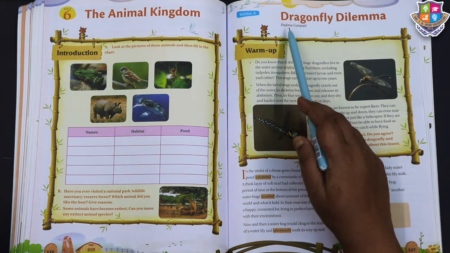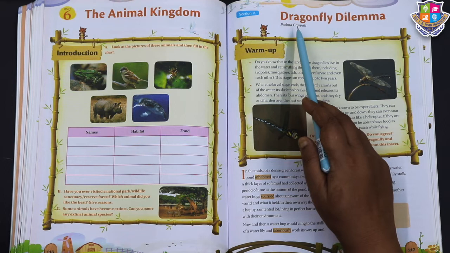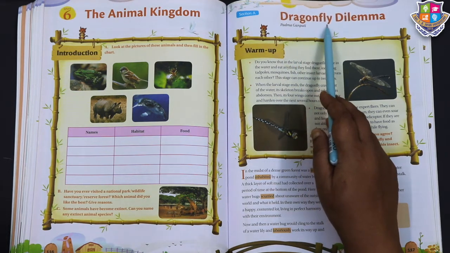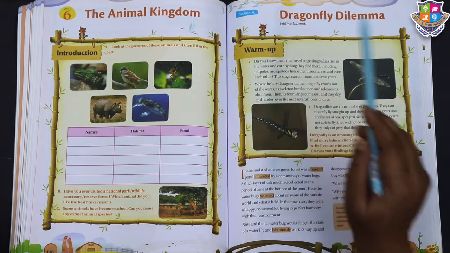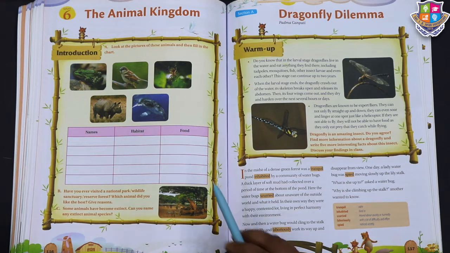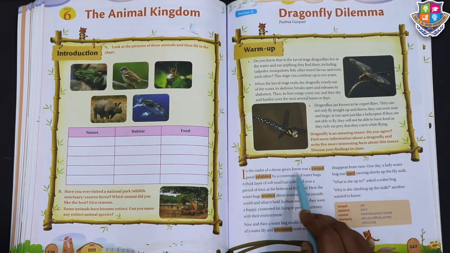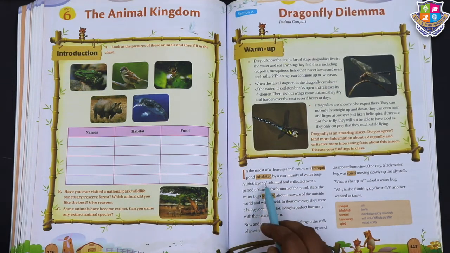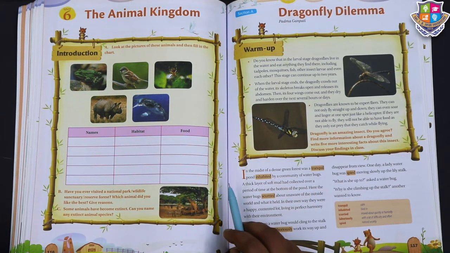Students, good morning. Now I am going to start a new lesson with you. The name of the lesson is Dragonfly Dilemma, written by Padma Ganpati. Okay, so I will start reading the lesson for you. In the midst of a dense forest was a tranquil, which means calm, pond, inhabited by a community of water bugs. Inhabited means what, children? They lived in.